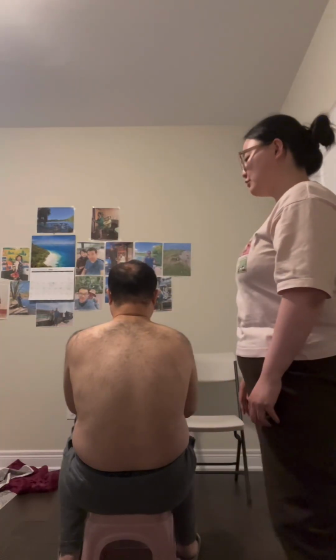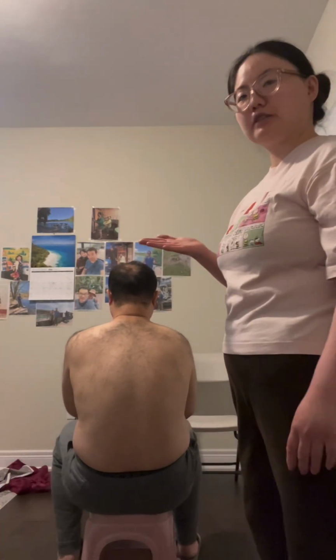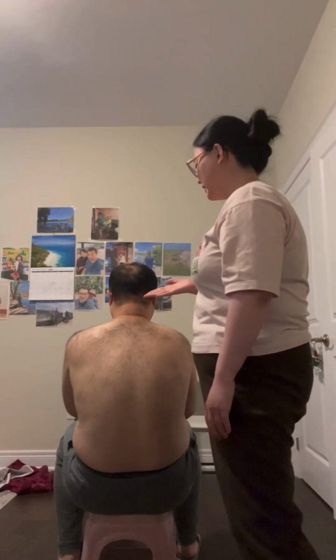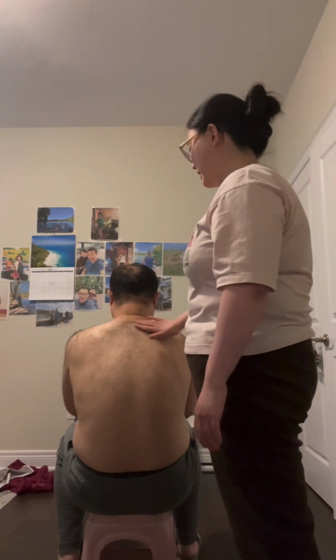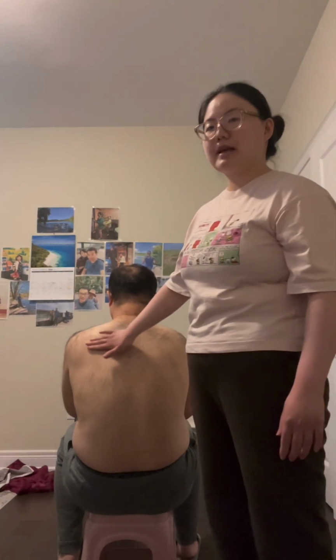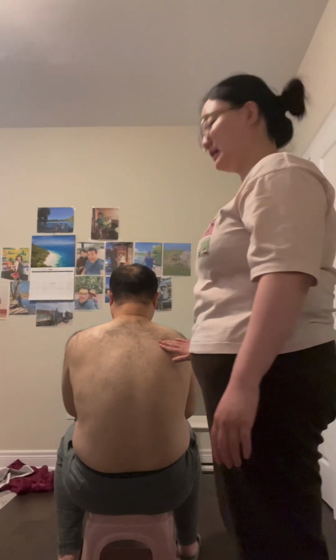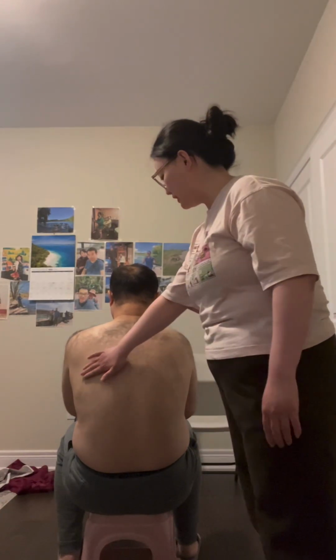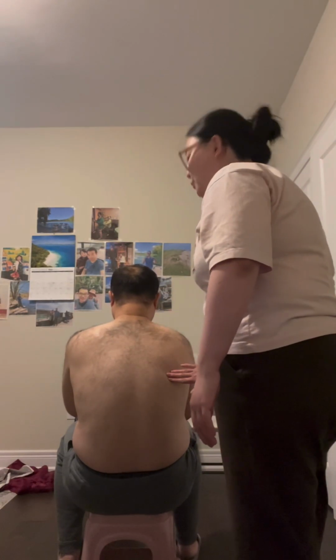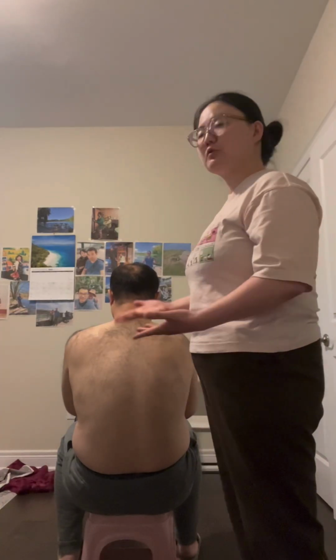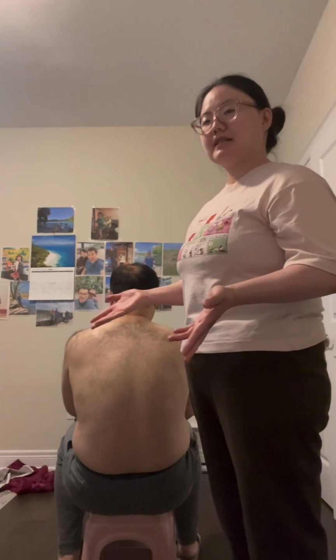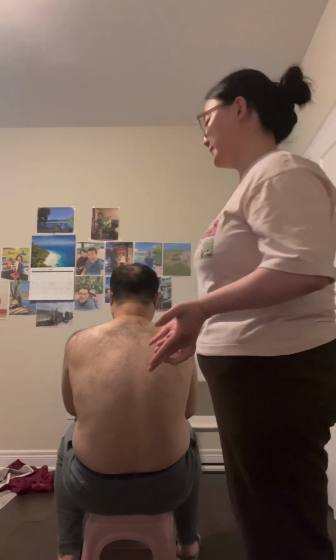Next, I'm going to use my fingers to gently palpate the entire chest wall. So I'm looking for any lumps, masses, lesions, deformity, or tenderness. Do you feel any tenderness or pain? No. So no pain or tenderness reported, and I don't feel any lumps, masses, lesions, or deformity.